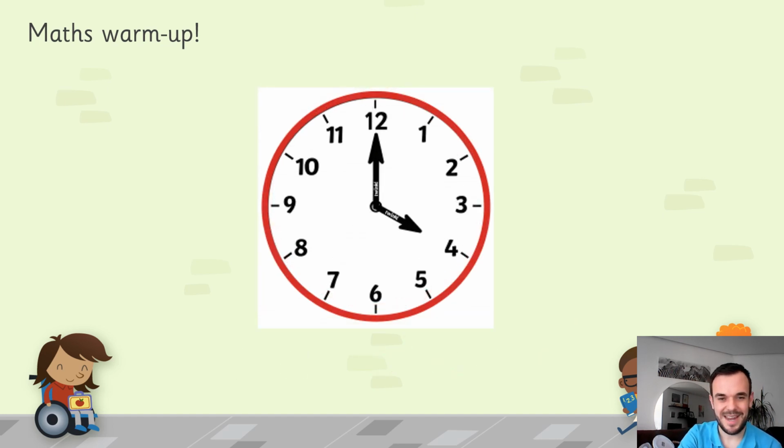And this one here, let's have a look at this clock. The big hand is pointing to 12, so we know that it is o'clock. If the big hand points to 12, we call it o'clock. The little hand, where is that pointing? Because that's going to tell you the time. So pause the video and come back once you've had a go and written your answer down.